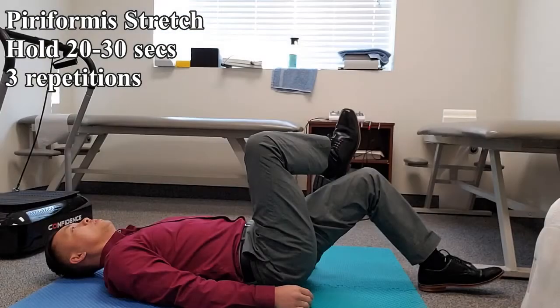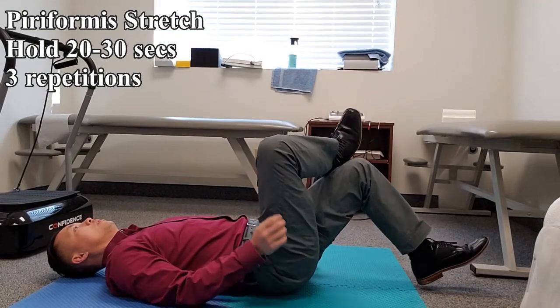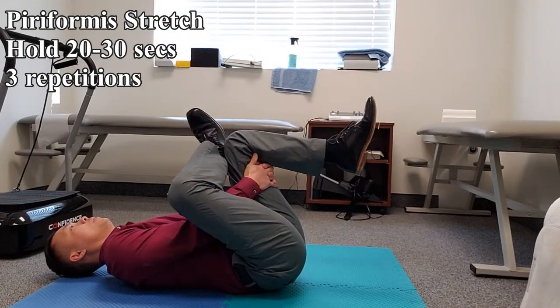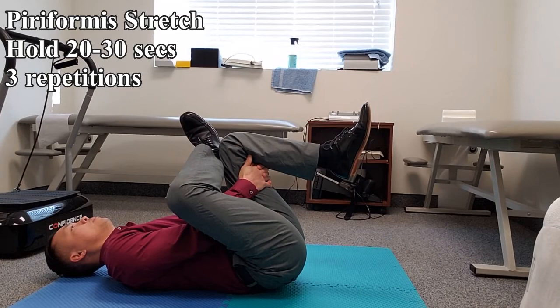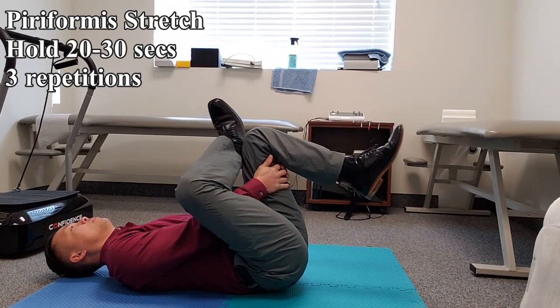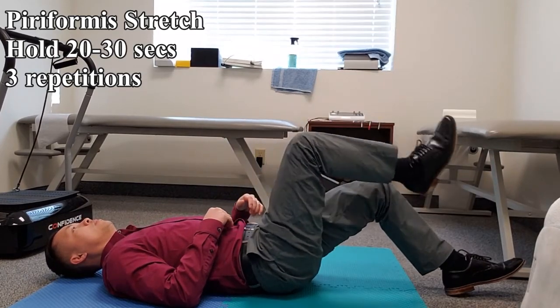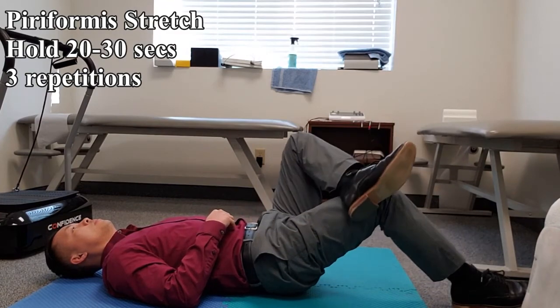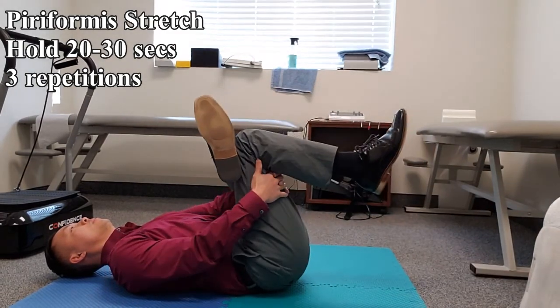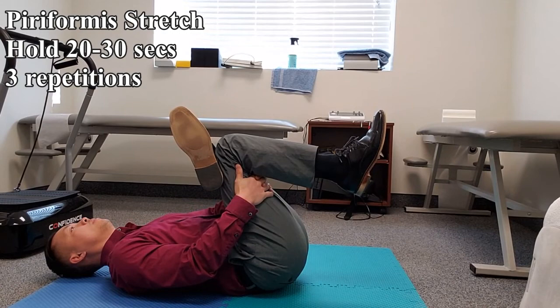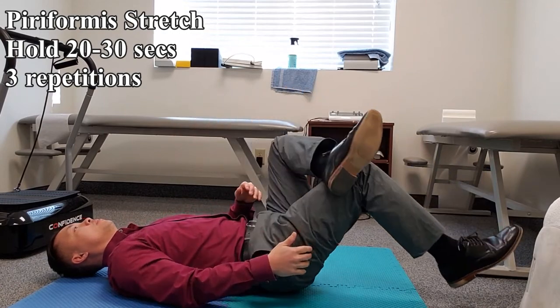Now laying on the ground is going to give you a little bit more of a stretch, and you're going to start in the same position as you did while you were seated, but instead of pulling the knee that is crossed, you're going to pull the opposite leg. Now depending on your flexibility, you're going to either grab your hamstring or you're going to grab your shin, and you're going to pull it towards your chest. And this is the same. You're going to hold 20 to 30 seconds and do 3 reps of each side.